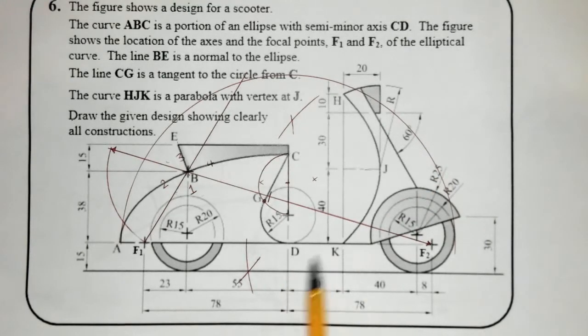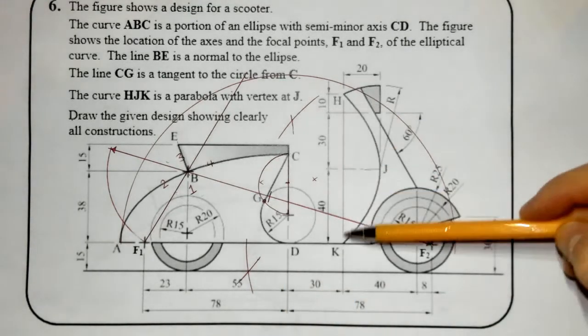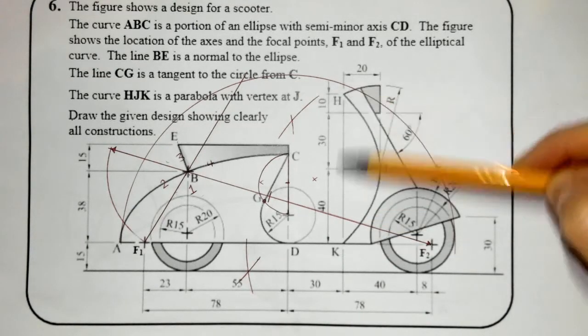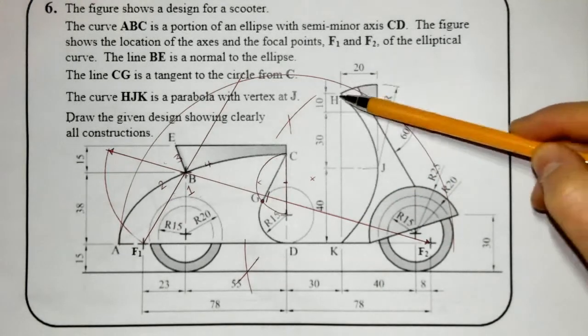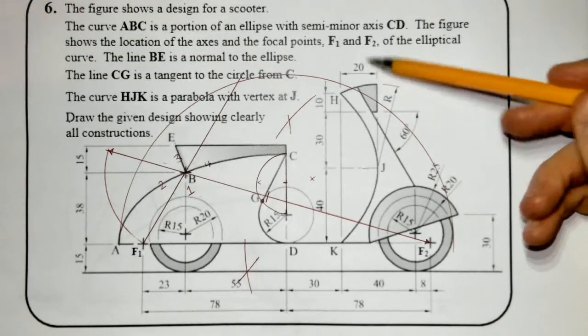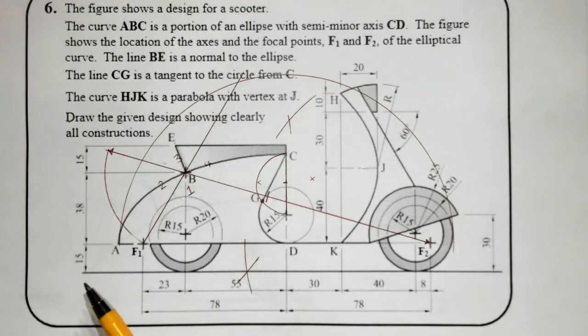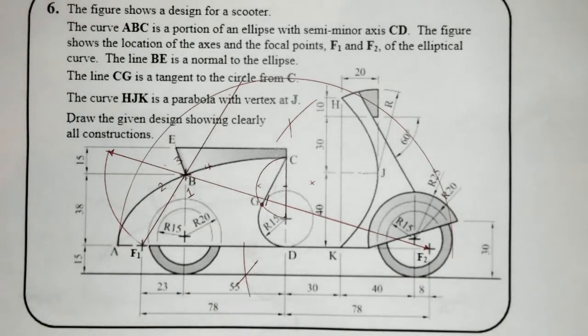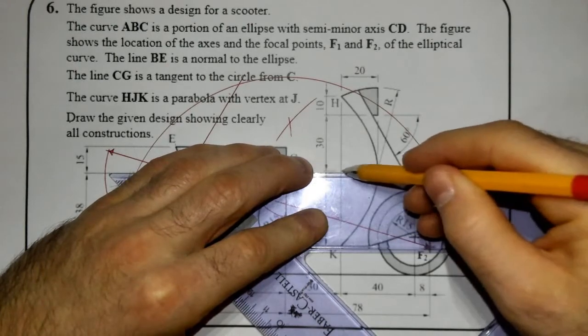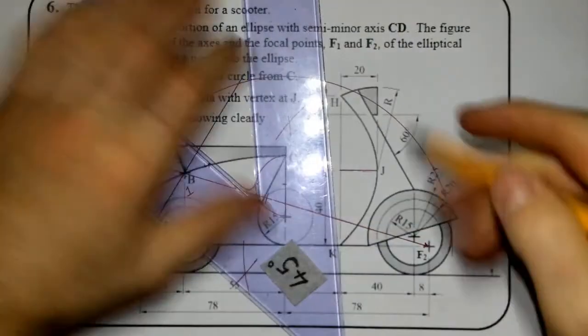And to locate K, it's very simple. It's from D, it's out 30 millimeters, and then to find H, it's up from K, it's going to be up 80, 40 plus 30 plus 10, and then out to J, we can see it's a distance of 20. Okay, so what we're going to use here is the rectangle method to complete this parabola. When we're using the rectangle method, we know the vertex is at J, so I'll do it at the top portion of the ellipse and then I can extend it down.